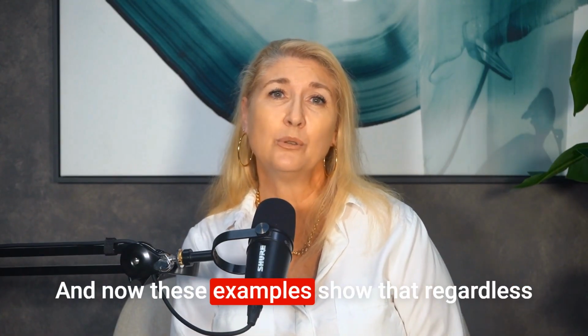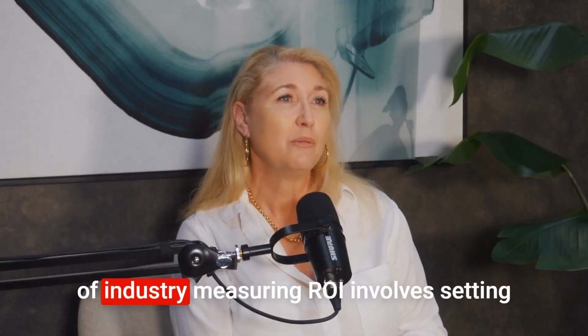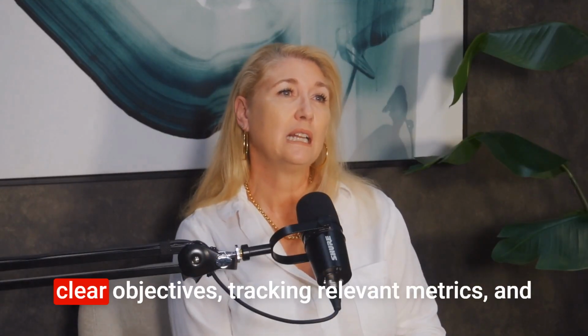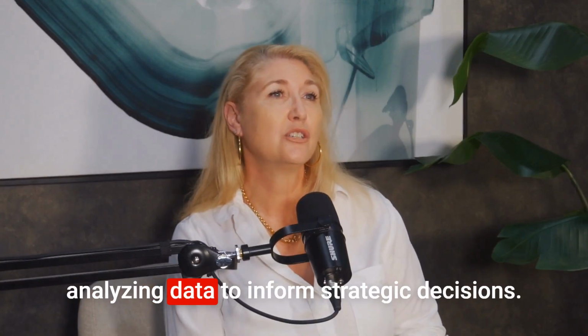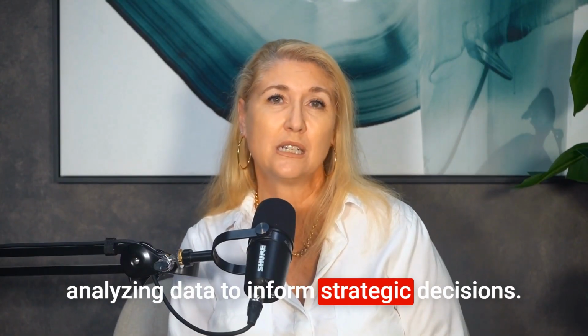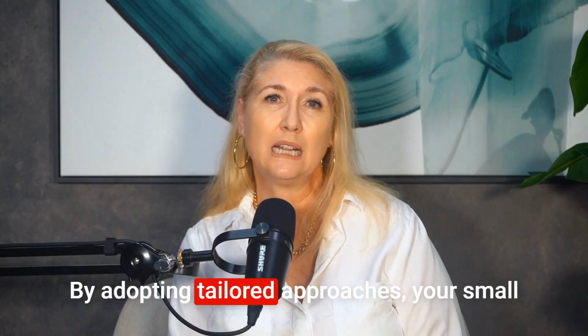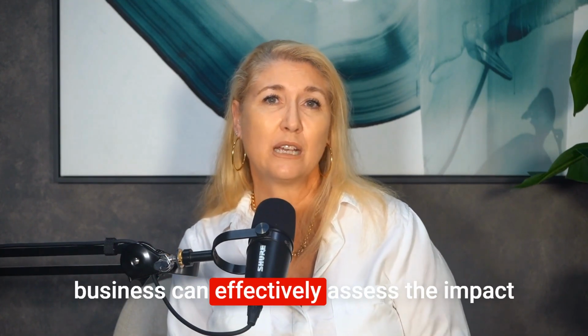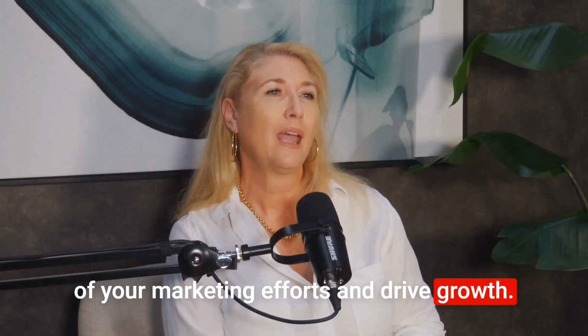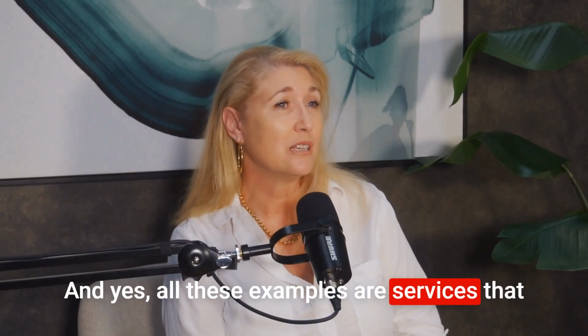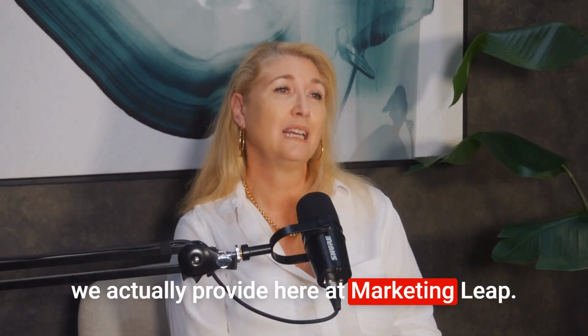And now these examples show that regardless of industry, measuring ROI involves setting clear objectives, tracking relevant metrics, and analyzing data to inform strategic decisions. By adopting tailored approaches, your small business can effectively assess the impact of your marketing efforts and drive growth. And yes, all these examples are services that we actually provide here at Marketing Leap.